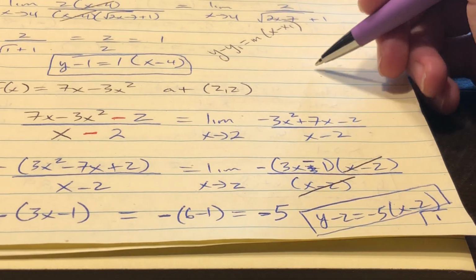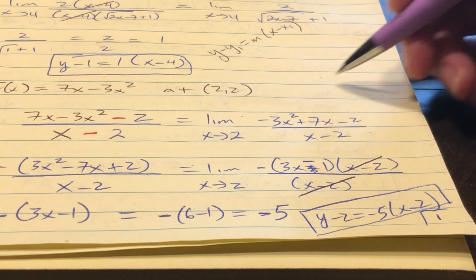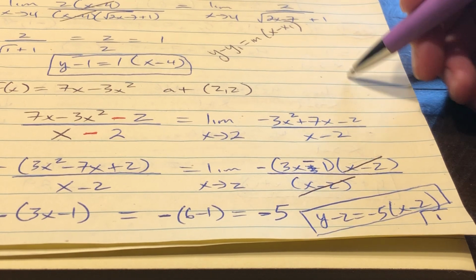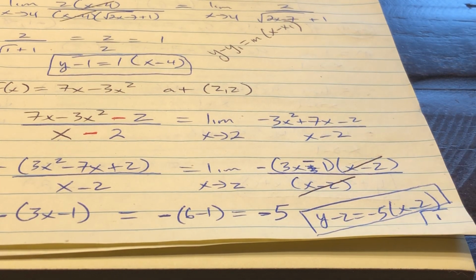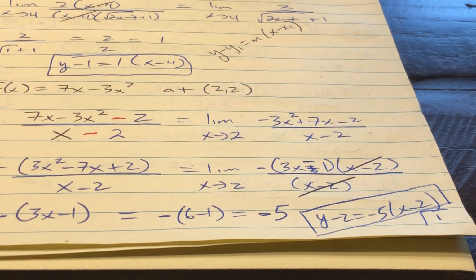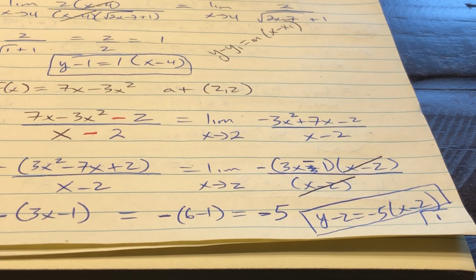This is an upside down parabola, the igloo. And it's going to be going down at x equals 2. So the slope of the tangent line has to be negative. It's decreasing, so the derivative has to be negative.